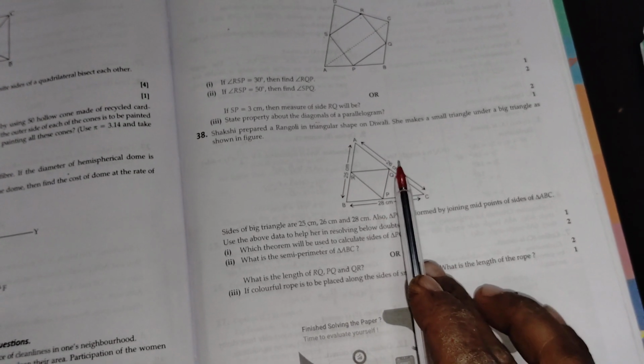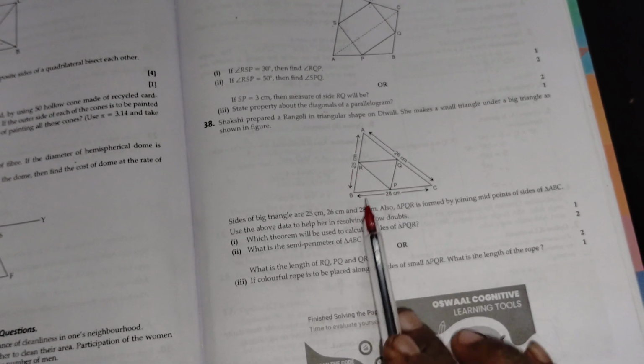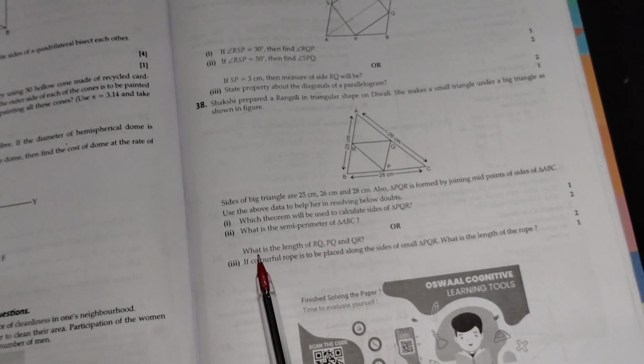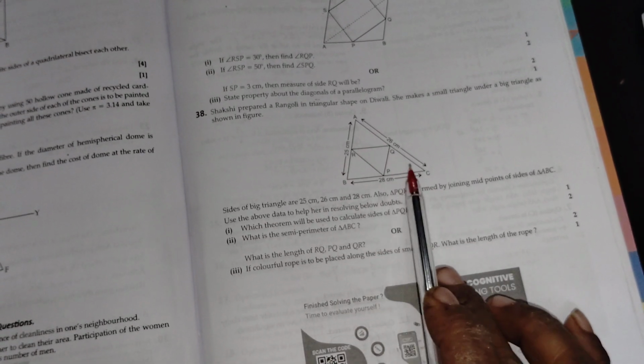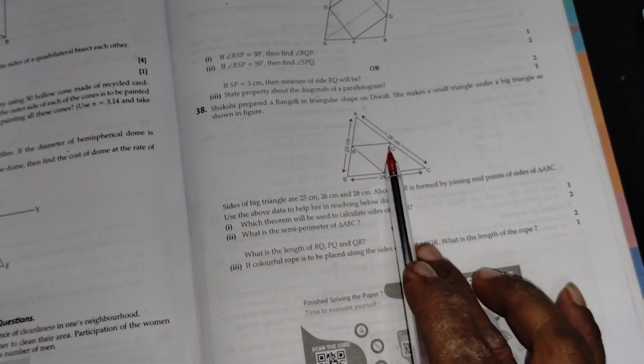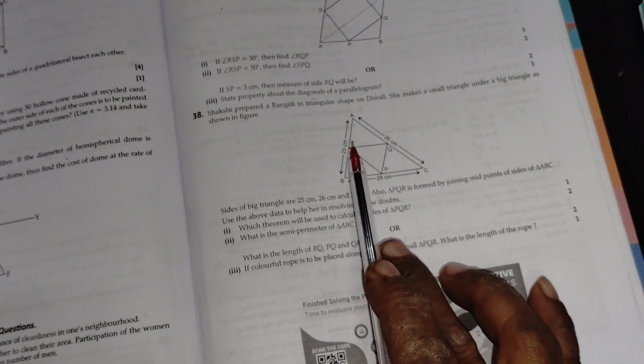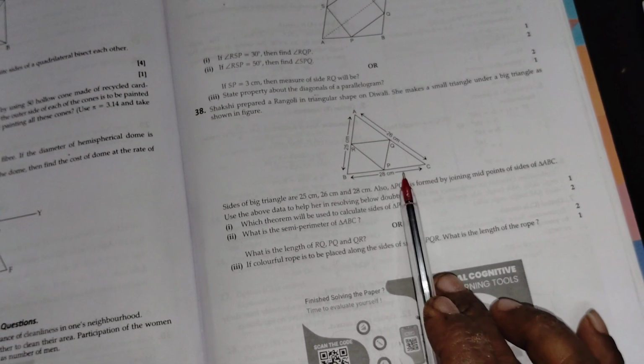Which theorem will we use to calculate the sides of triangle PQR? We use the midpoint theorem. Now second part, what is the semi-perimeter of triangle ABC? Semi-perimeter means 28 plus 26 plus 25. It gives us 78. 78 upon 2 is 39. 39 is the semi-perimeter of triangle ABC. What is the length of RP, PQ and RQ? RP is half of 26, PQ is half of 25, RQ is half of 28.